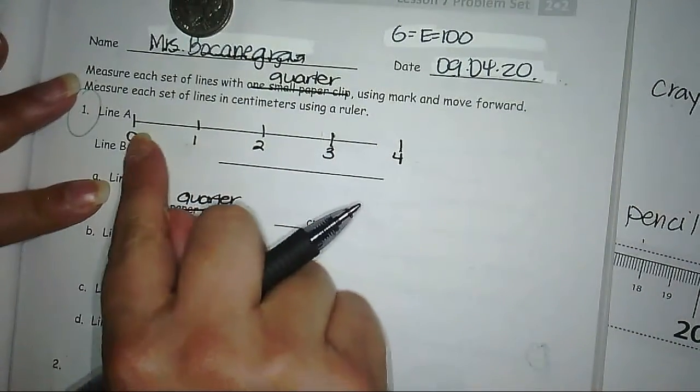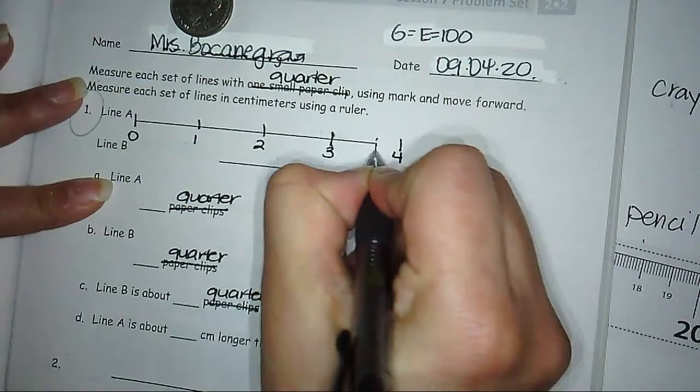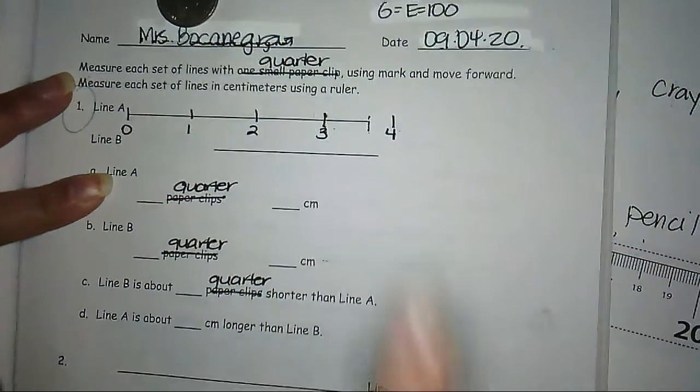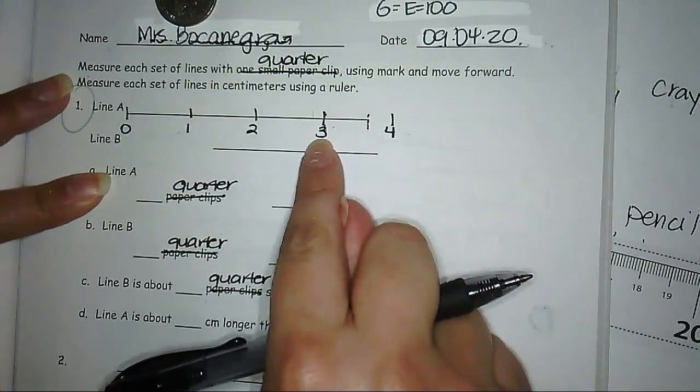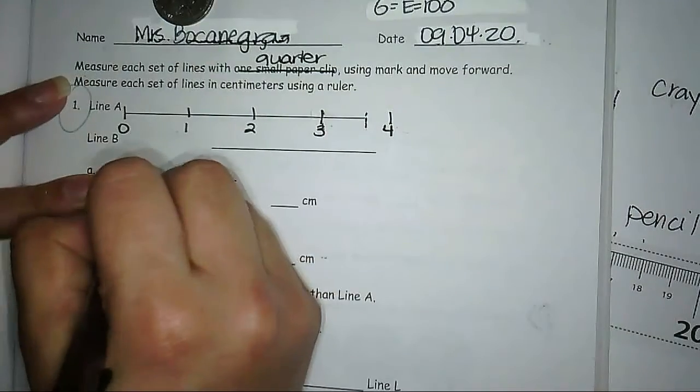So line A is about how many quarters? Remember what I taught you? If you notice that it's between two numbers, I go to the one that is the closest. So could I say 3 or 4? If you said 4, that's right. So write the number 4 here.